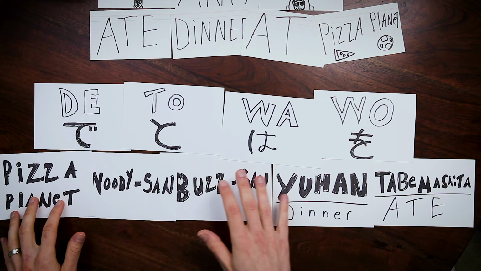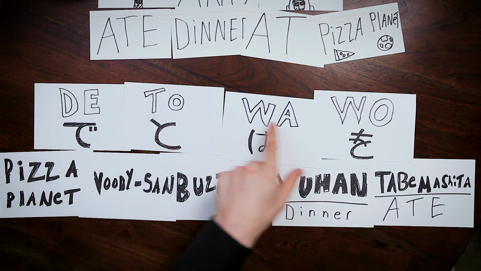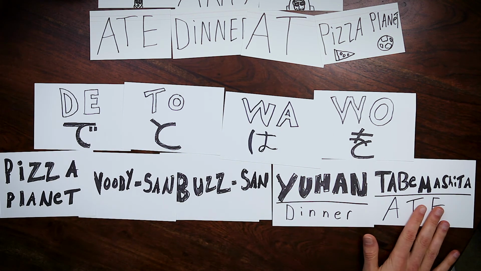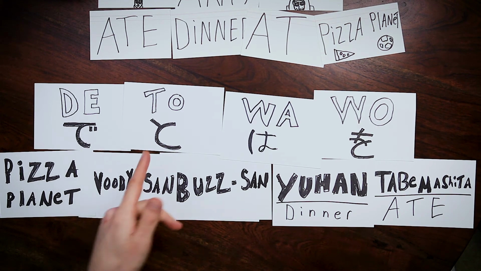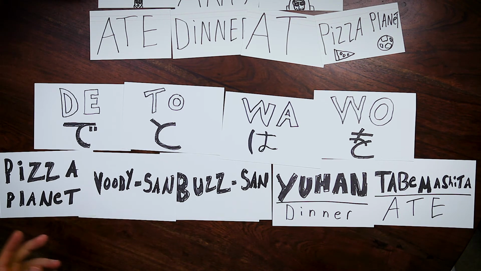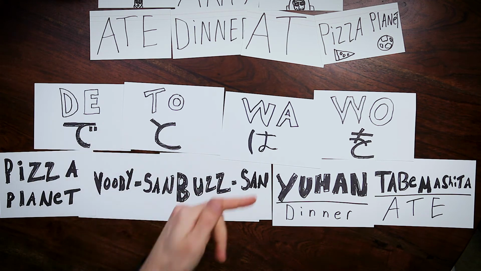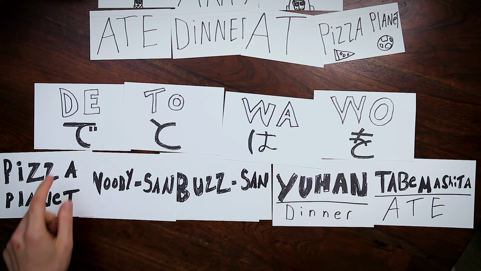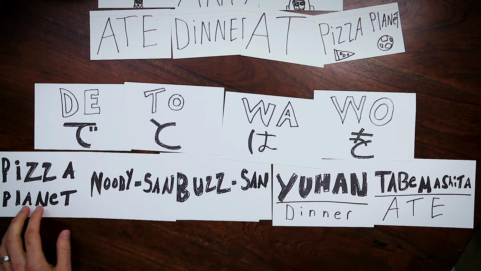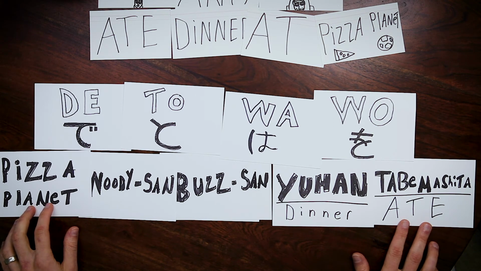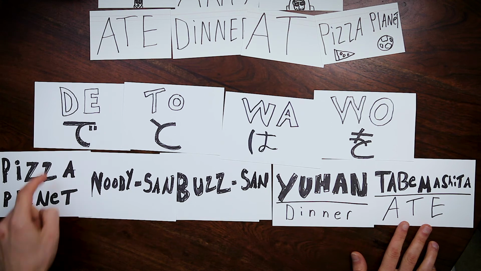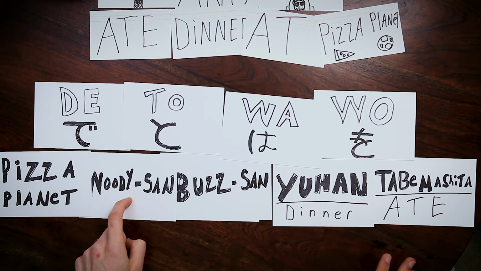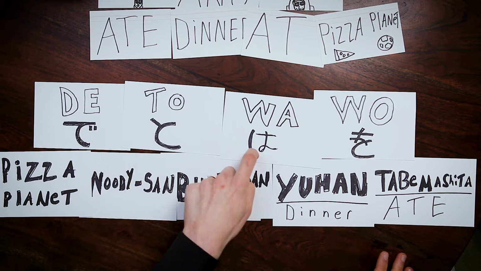So in Japanese grammar, as long as you use your particles correctly and the verb is at the end, that's pretty much the only rule. The order of everything else doesn't really matter as long as you understand what these mean. So check it out. Pizza Planet de, okay, so Pizza Planet, whatever verb is at the end happened there as we have our de particle. Okay, so at Pizza Planet, Woody-san to Buzz-san wa.